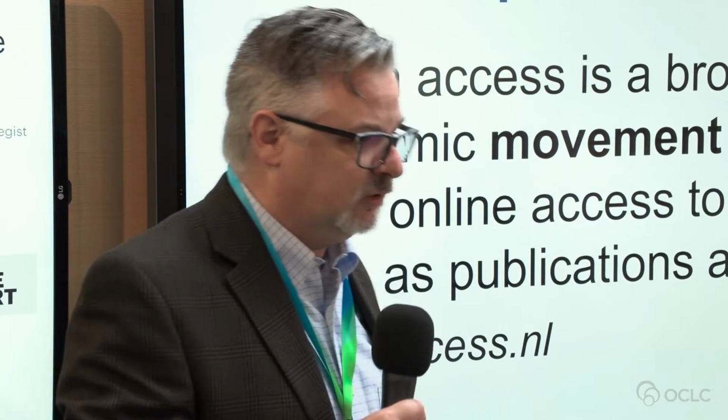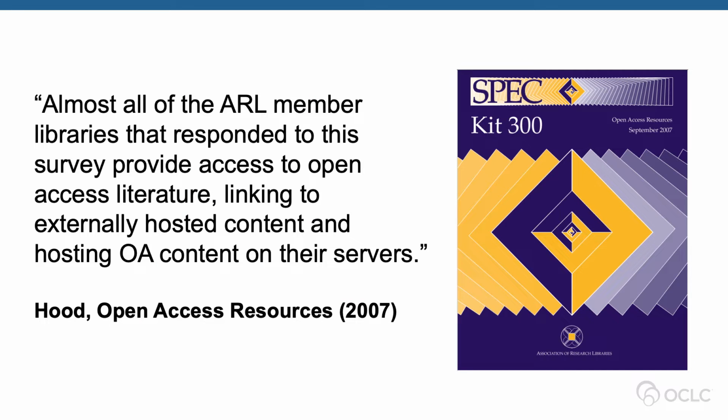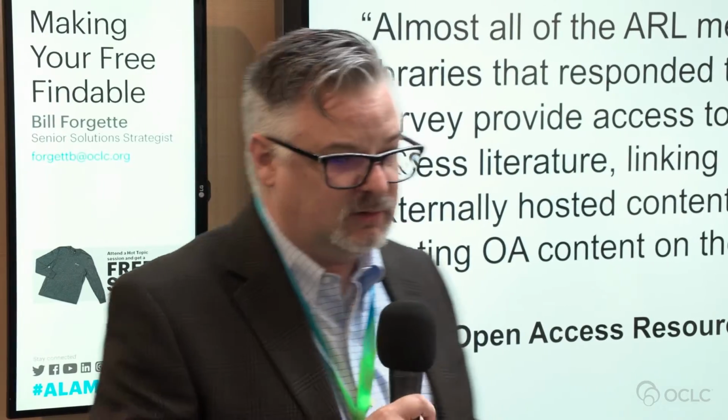In 2007, Hood researched with all the ARL libraries and found that nearly all of them were using open access materials in their library or creating open access content. So this is more than 10 years ago now. But again, how are the libraries sharing that information?